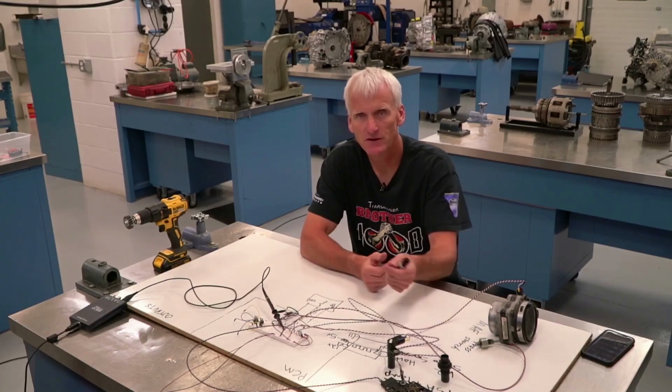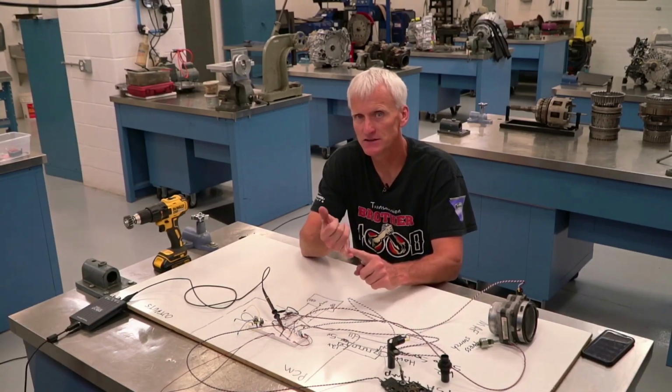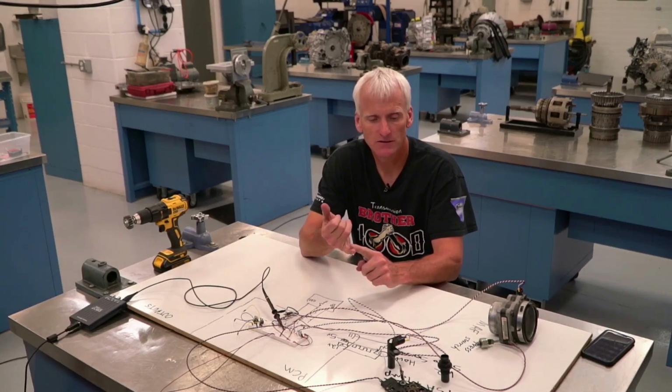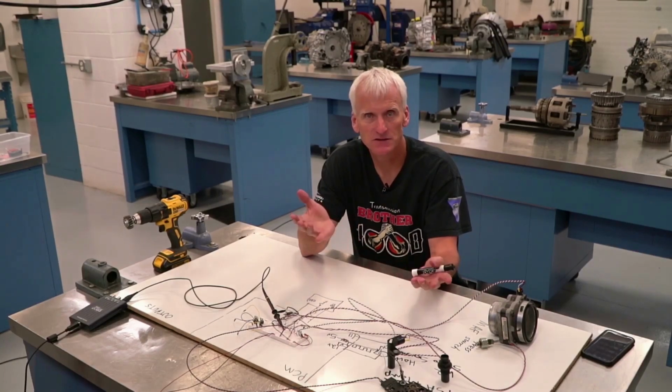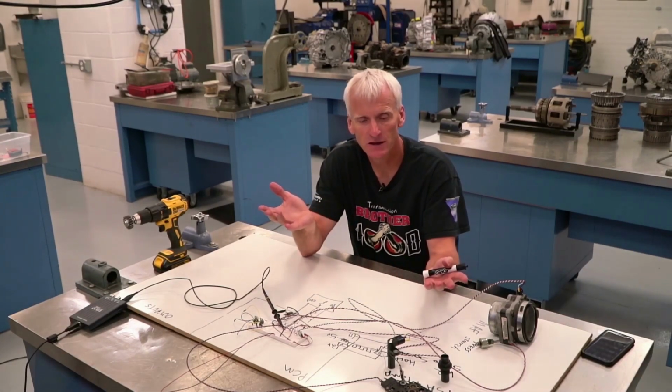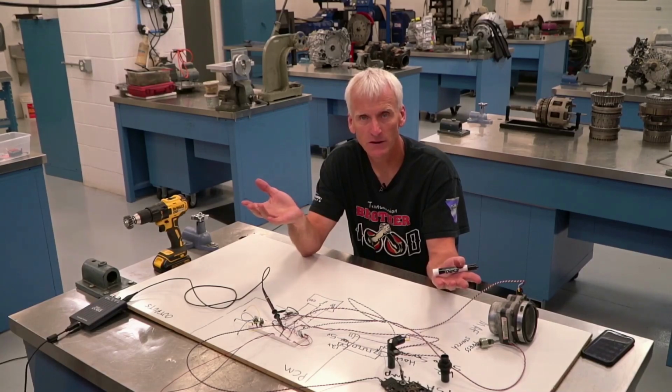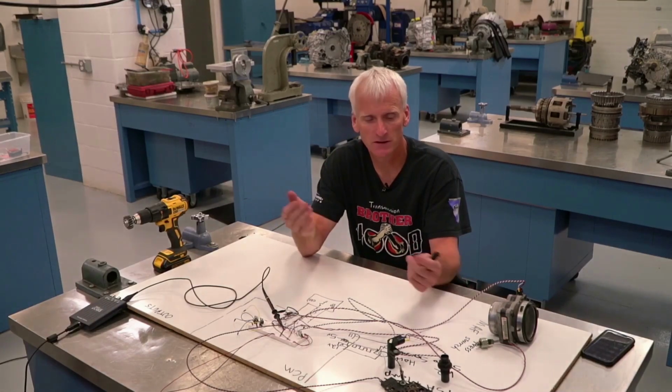Our speed sensors are very important. We need to know how fast these shafts are spinning. If the speed sensor fails and it doesn't know how fast the output shaft is spinning, it'll never be able to put you in anything but either first gear or a default gear.